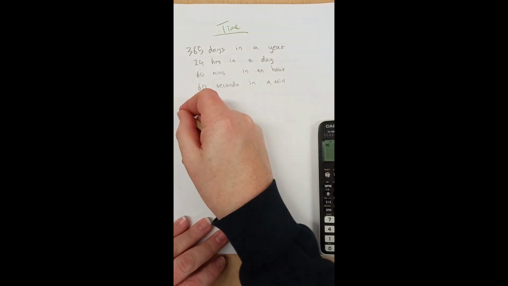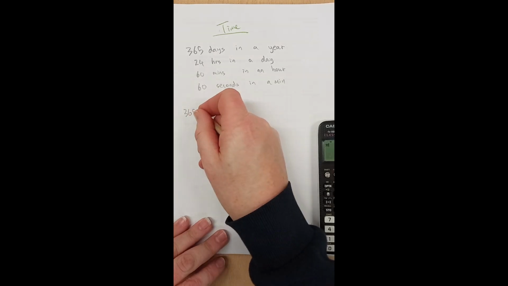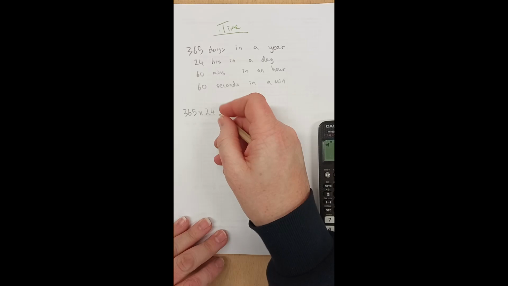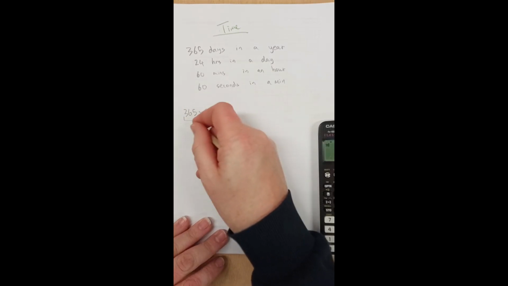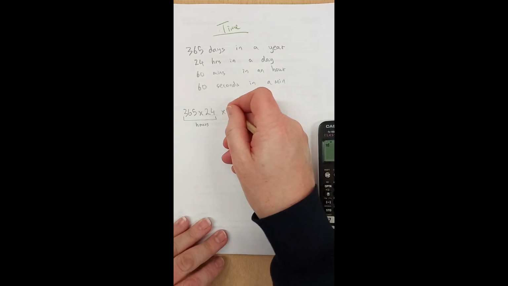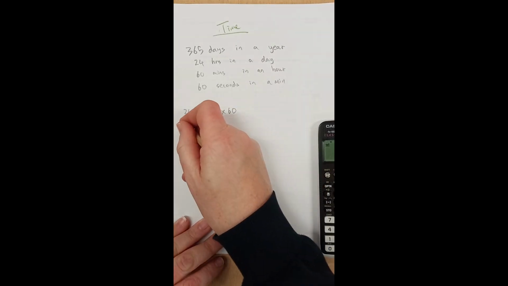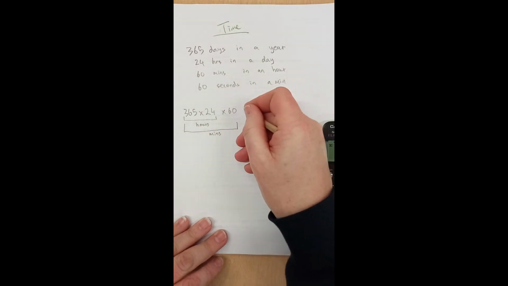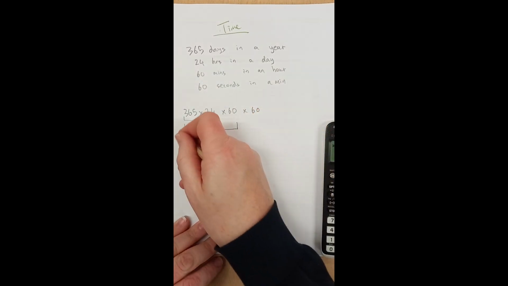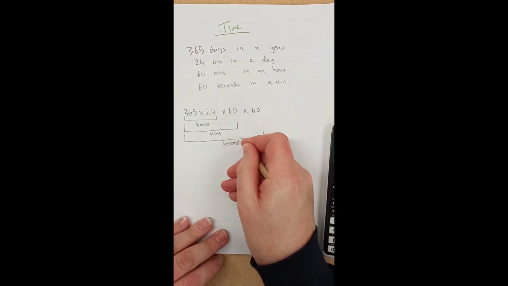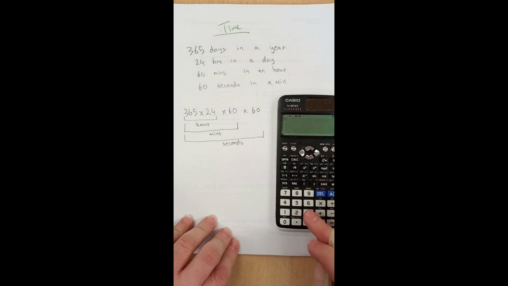So 365 days, how many hours is that? Well, I'd multiply it by 24. And once I've got the hours in a year, I'm going to multiply that answer by 60, because that would give you the minutes in a year. And I'm going to multiply that by 60. That will give me the seconds in a year. So let's see how that works out.